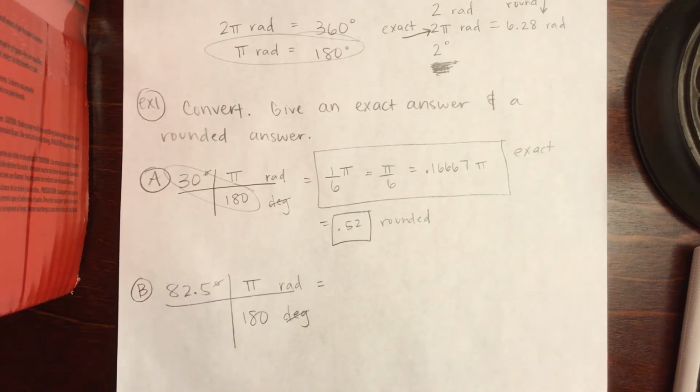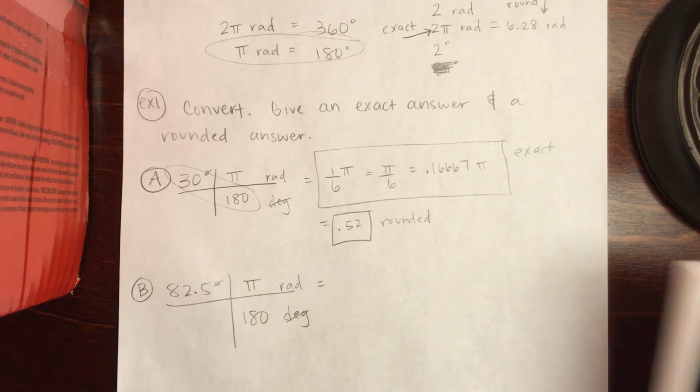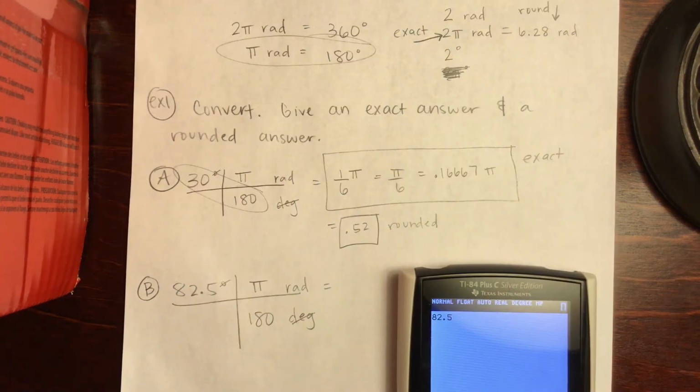All right, for an exact value, just type the numbers into your calculator. 82.5 times any number you see in the top. I just have the pi symbol. I'm not multiplying by anything. Divide by each term you see in the denominator, so I only have that 180 in the denominator.